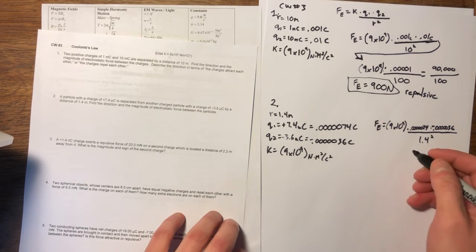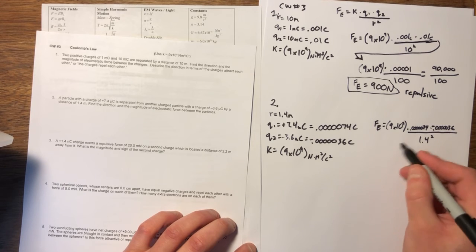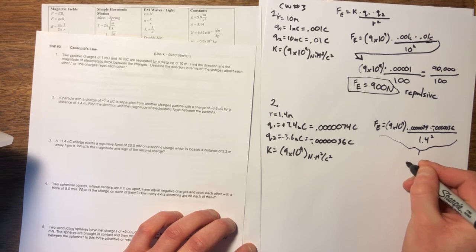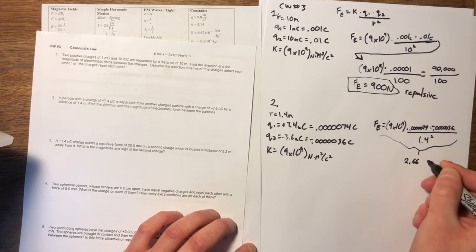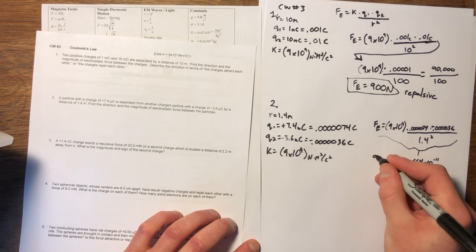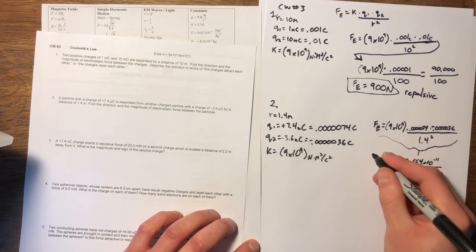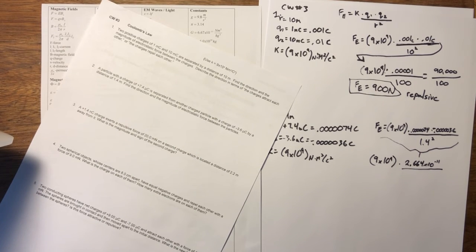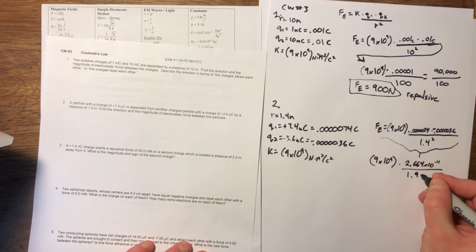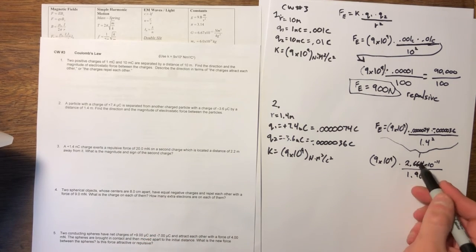Okay. So I'm going to get, for this top part, 2.664 times 10 to the negative 11th. That's going to be times 9 times 10 to the 9th. It's going to be my next calculation. And then 1.4 times 1.4 gets me 1.96. All right, this top one times that.